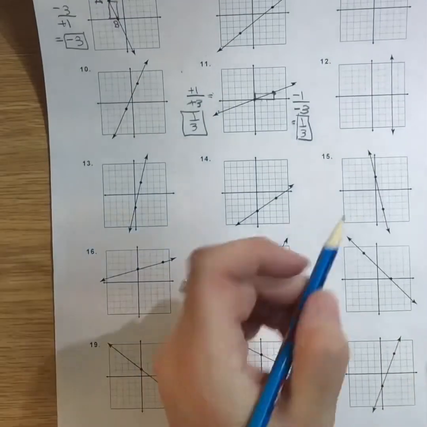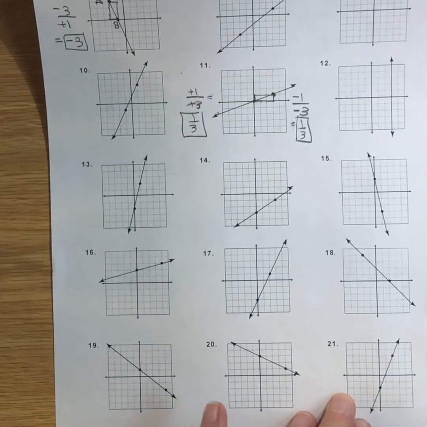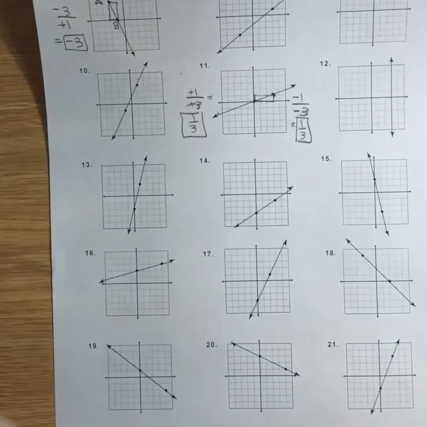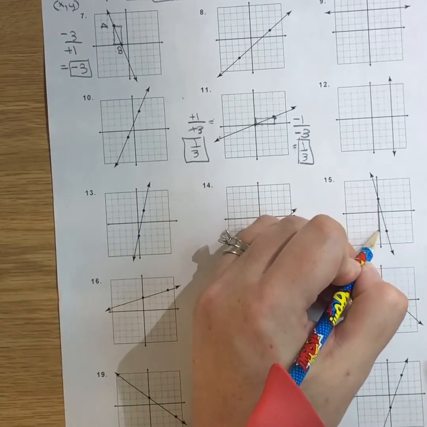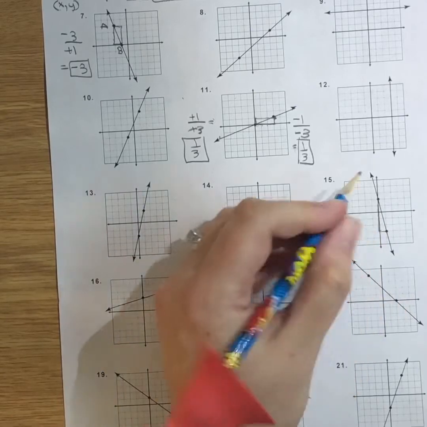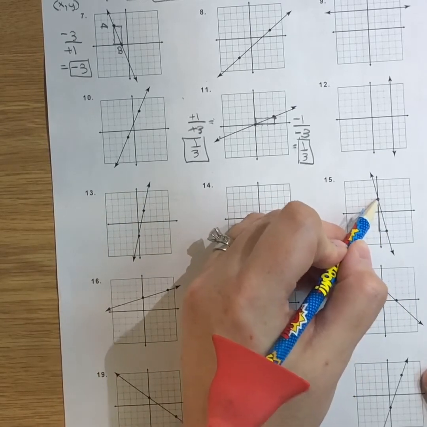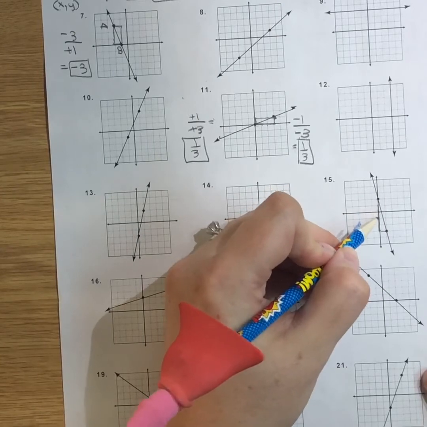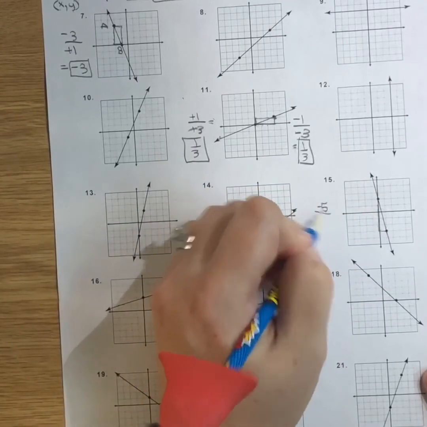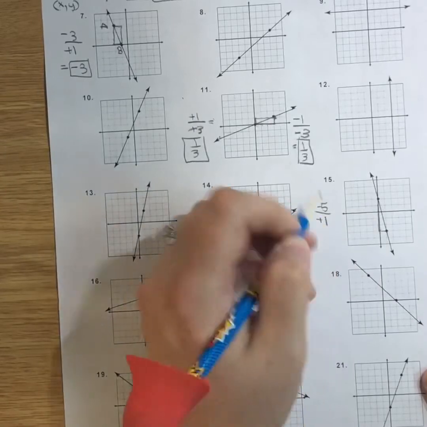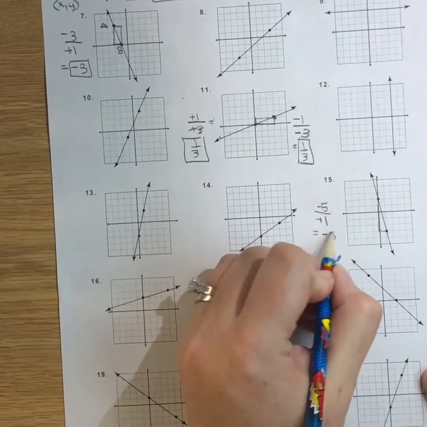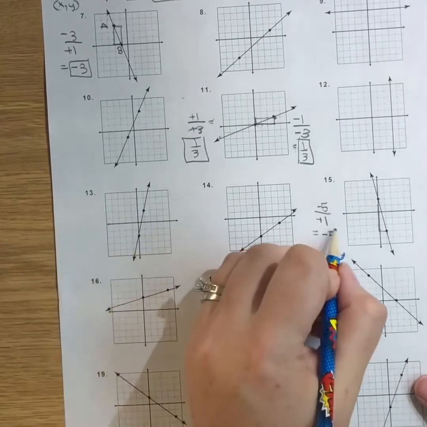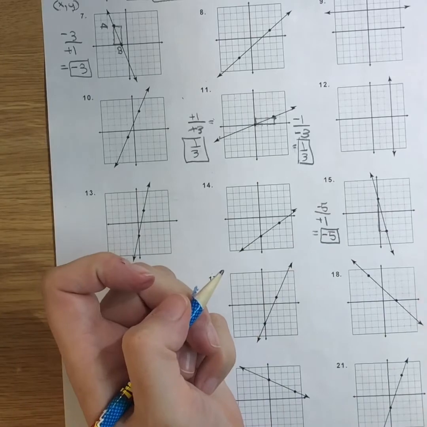Now let's look at number 15. Again, if this is starting to make sense, go ahead and stop and then come back and check if you are counting your slope correctly. So number 15, if I draw the right triangle between those points, if I start at the top point, I have to go down 1, 2, 3, 4, 5, so that's -5 in the numerator, right 1, so that's a positive 1. A negative divided by a positive is negative, and 5/1 we don't need to write over 1, so the slope is the integer -5.